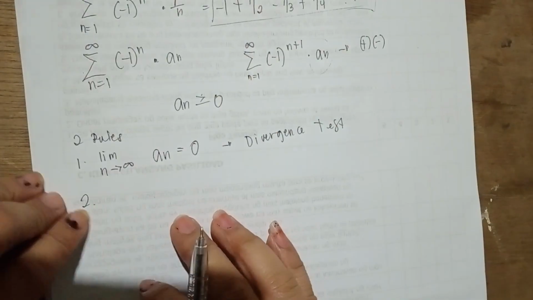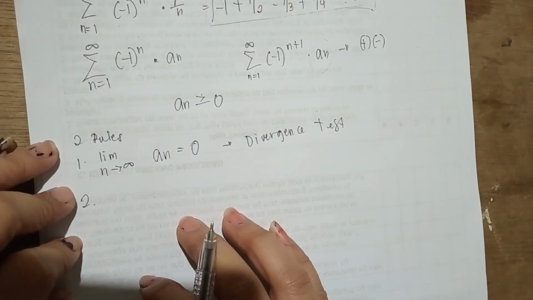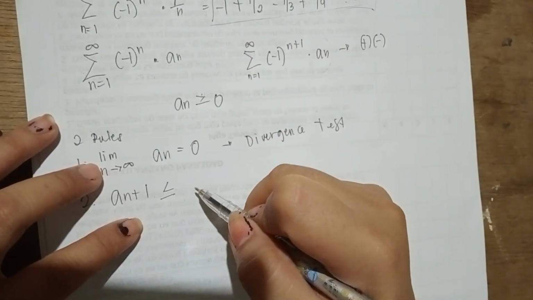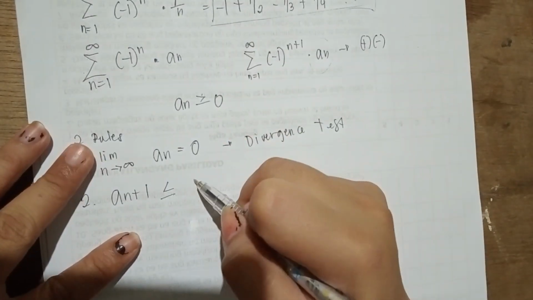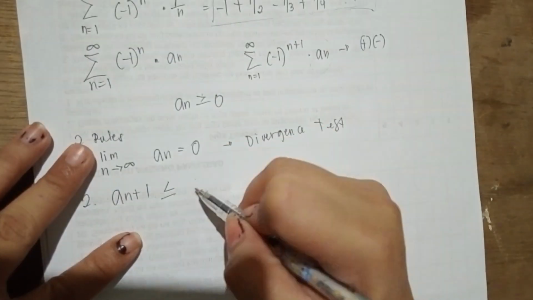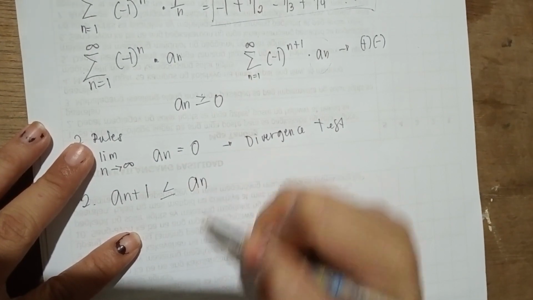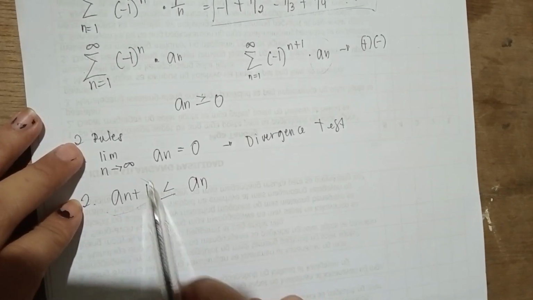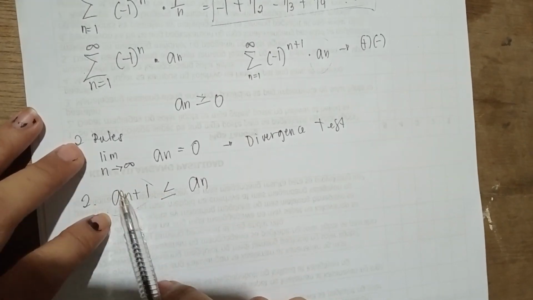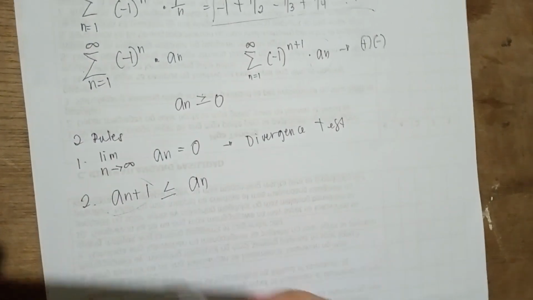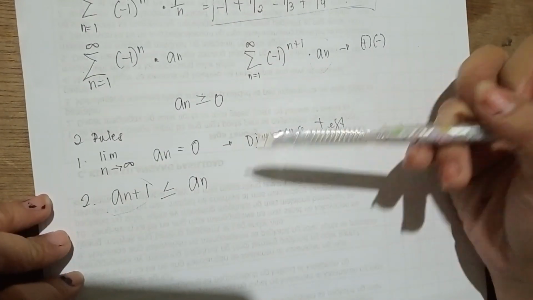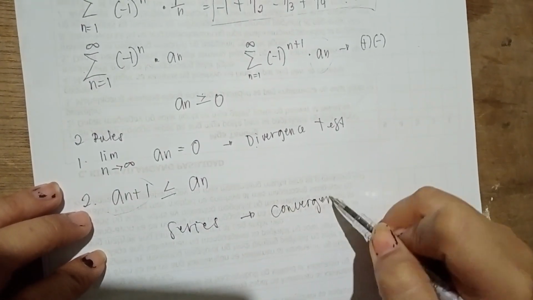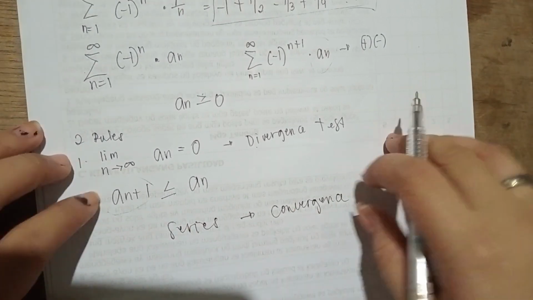And then the second rule is that dapat yung next term, an plus 1, is less than siya sa previous term. So this one is the first term and this one is the second term. So dapat yung second term natin is less than siya sa previous term niya. So pag na-meet niya yung first rule and the second rule, ibig sabihin the series goes to convergence. So yun yung rules ng alternating series.